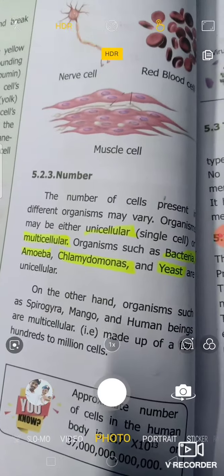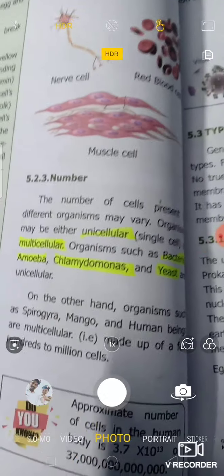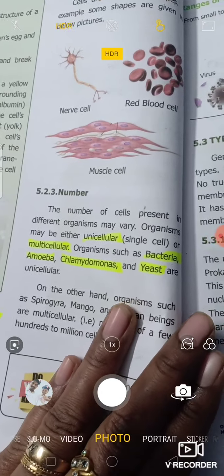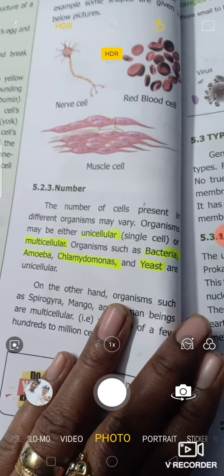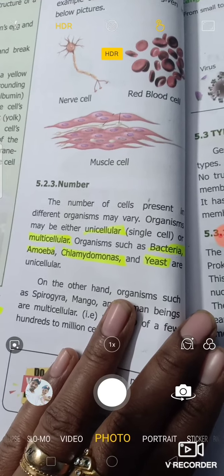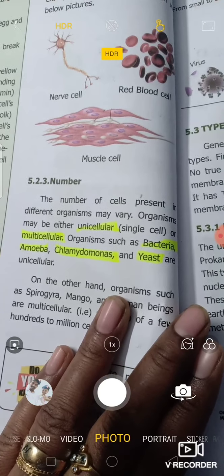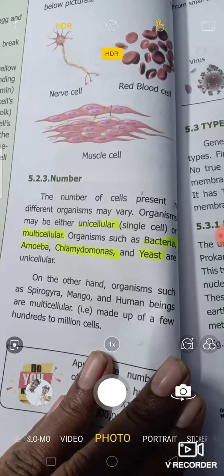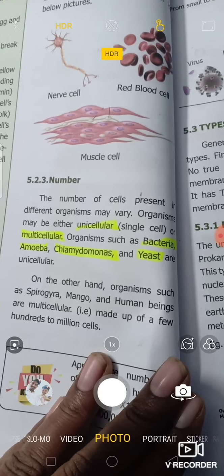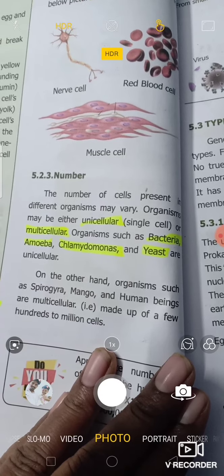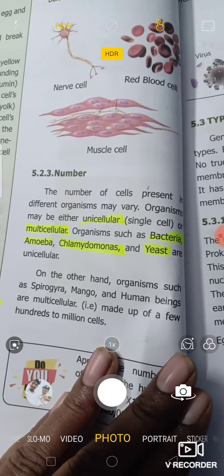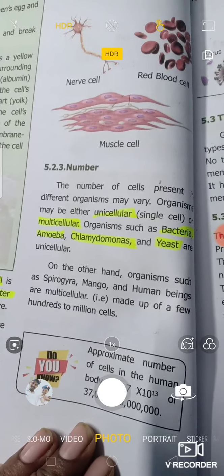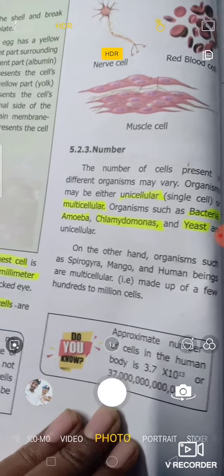The number of cells present in different organisms may vary. Organisms may be either unicellular, that is single cell, or multicellular. Organisms such as bacteria, amoeba, Chlamydomonas and yeast are unicellular. On the other hand, organisms such as Spirogyra, mango and human beings are multicellular, made up of a few hundreds to millions of cells.